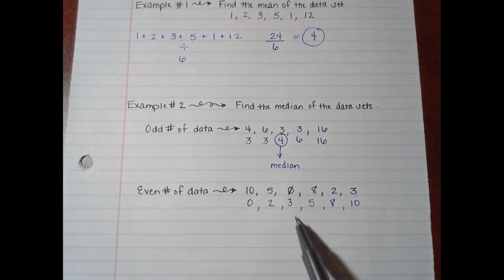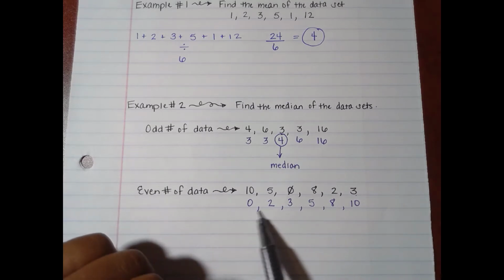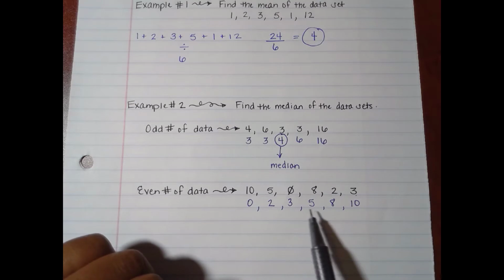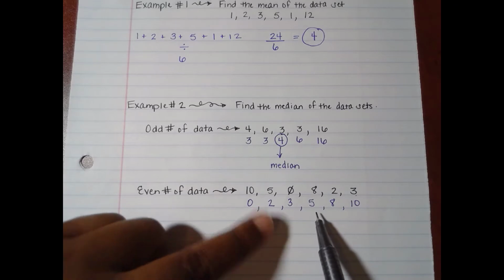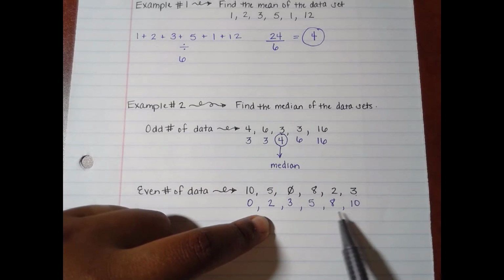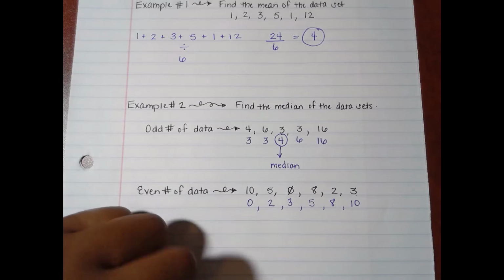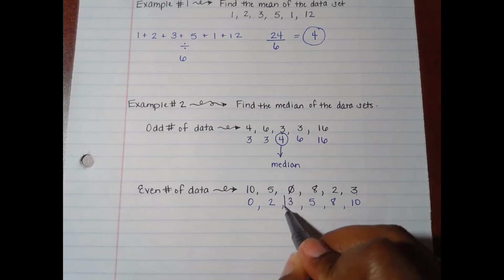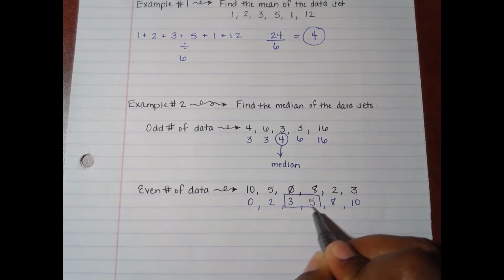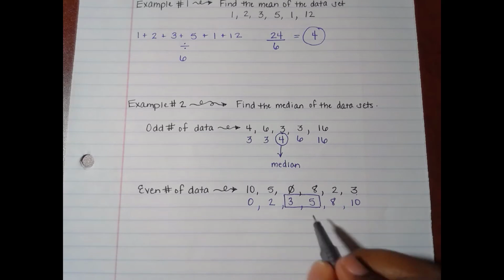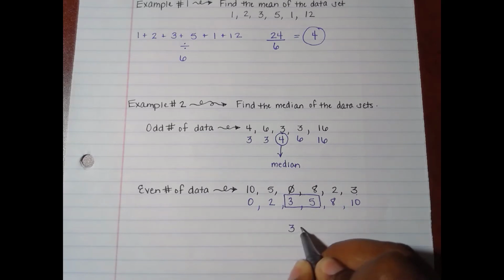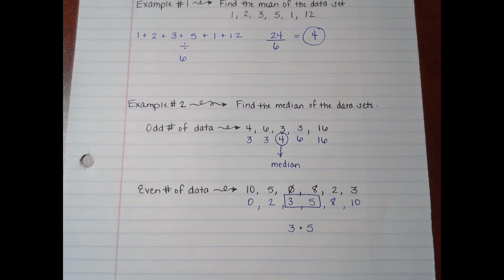When you have an even amount of numbers, there's no number that's directly in the middle. If we chose 3, that means we would have 2 numbers on this side, but 3 numbers on that side. If we chose 5, then there's 3 numbers on this side and 2 on that side. So we need a number that's directly in the middle. So what we do is we take the 2 numbers that are in the middle, and then we add them together and divide by 2.